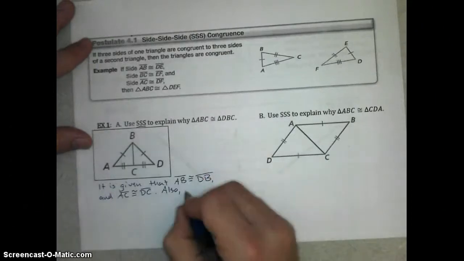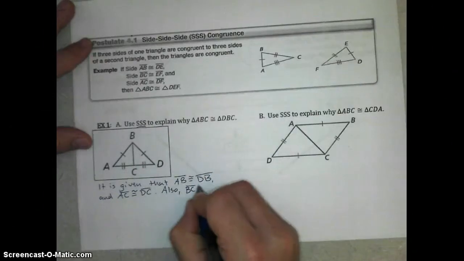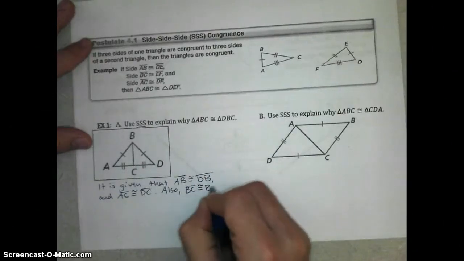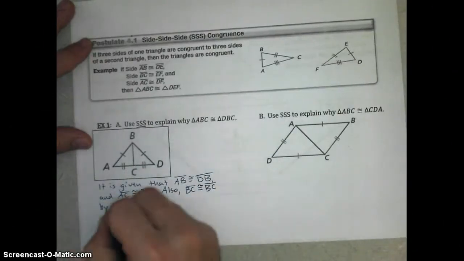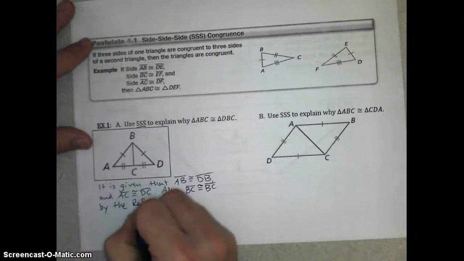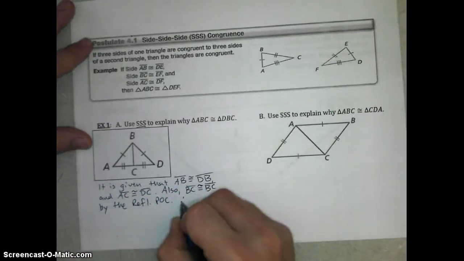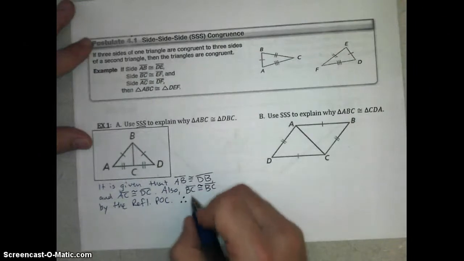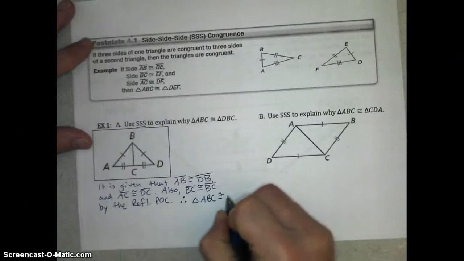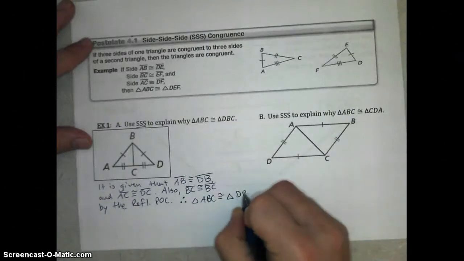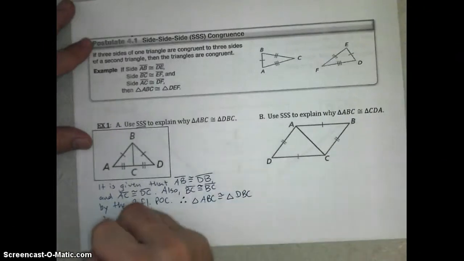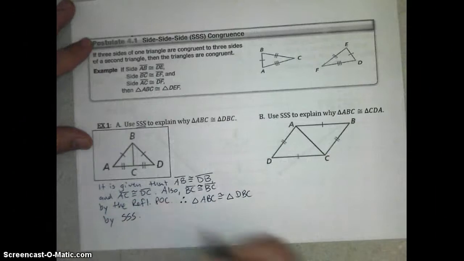Also, BC is congruent to itself, or to BC, by the reflexive property of congruence. Therefore, and remember we talked about this symbol means therefore, triangle ABC is congruent to triangle DBC by side-side-side.